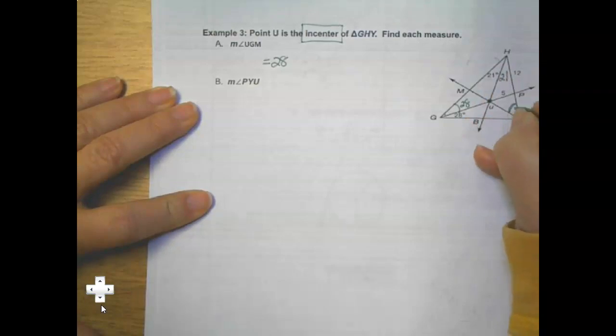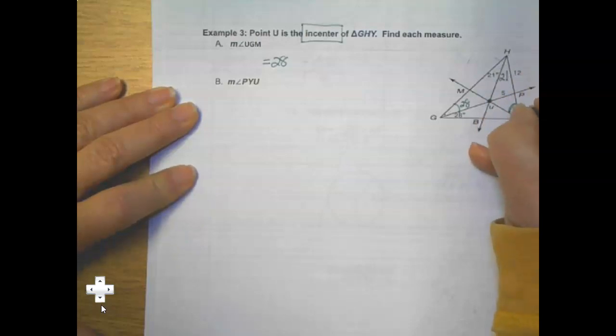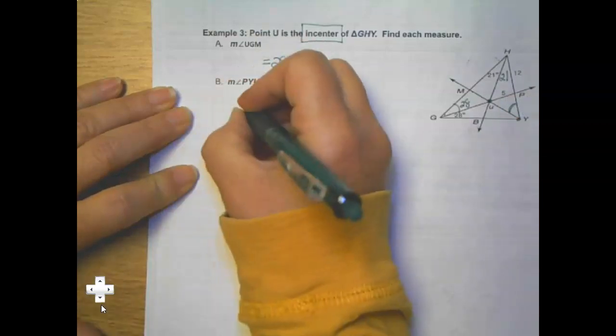These two together, well, actually all of these, right? A couple ways you could do that. All of these equal 180. It's a triangle, so it equals 180.